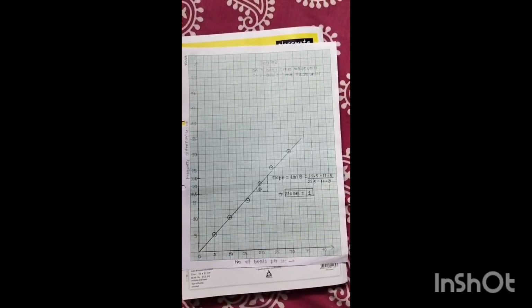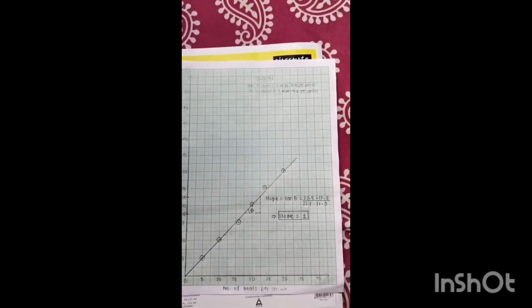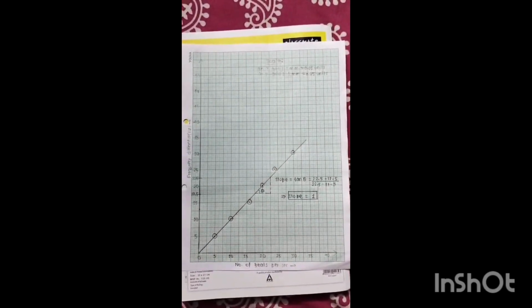We take the frequency difference on the y-axis and the number of beats per second on the x-axis. As we can see the scaling of the graph, on the x-axis 1 mm represents 0.25 units and the same on the y-axis. We have 6 readings as we can see from the table. Plotting all points we get a straight line passing through the origin.